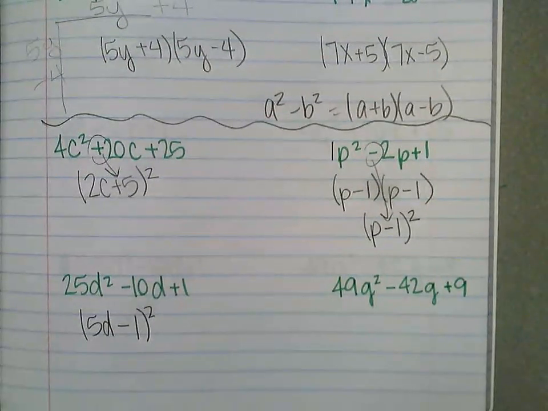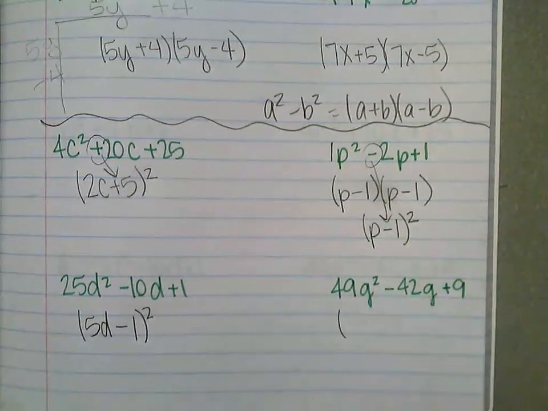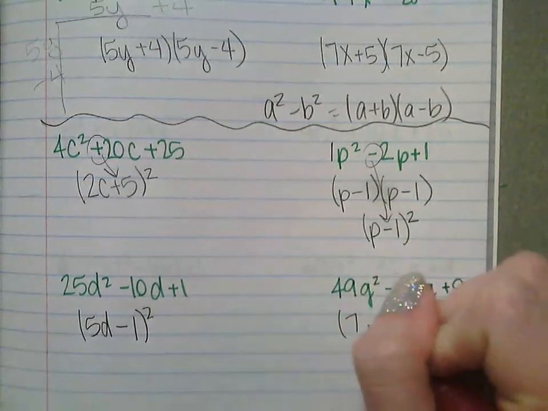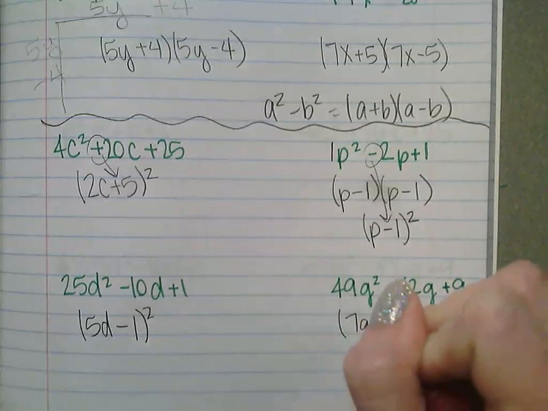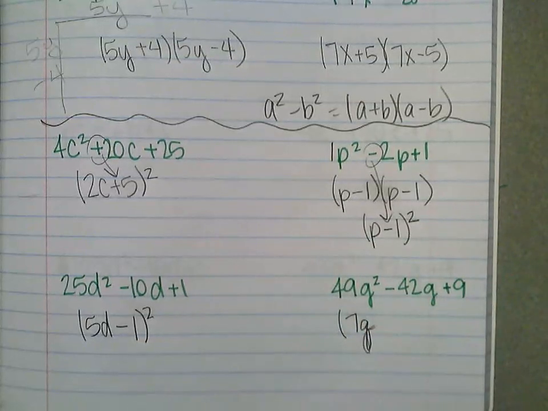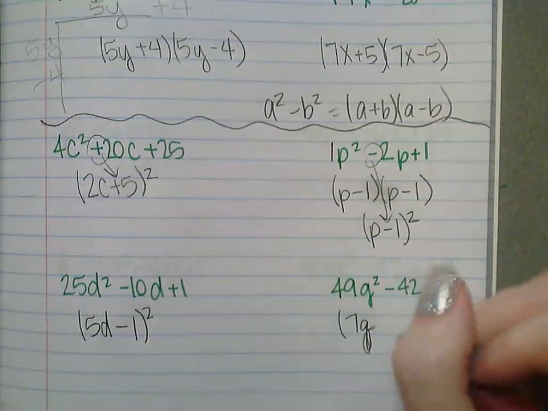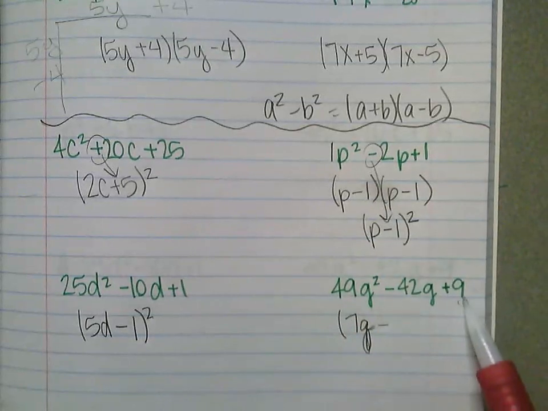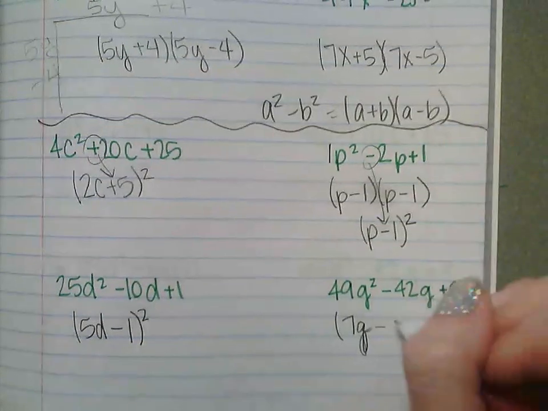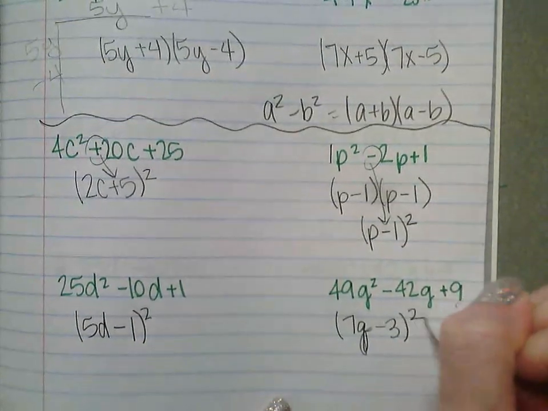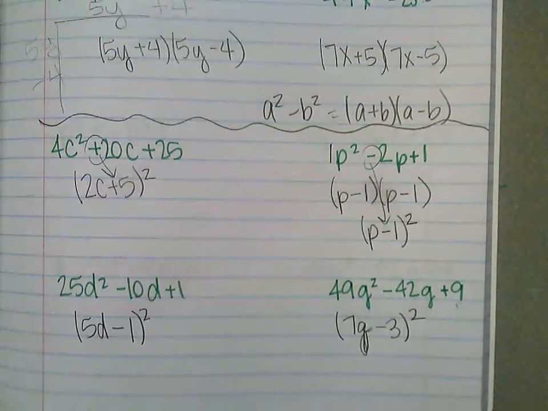And then the last one, tell me what it's going to be. 7. Q, or whatever I got going on. Then what's the sign? Minus. What's the last number going to be? 3, right? You're square rooting both parts. And then it's squared. Okay?